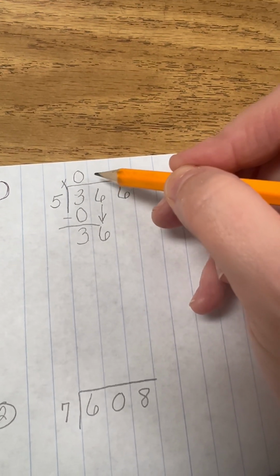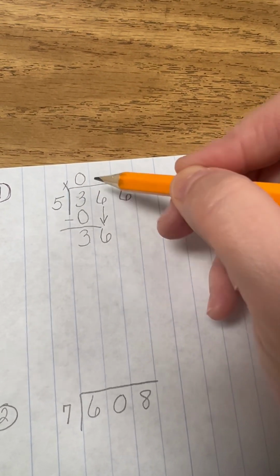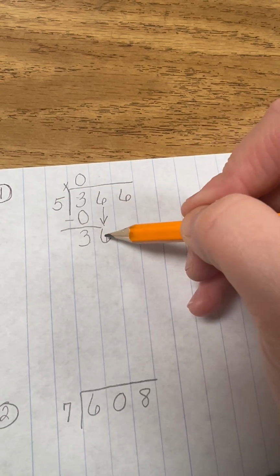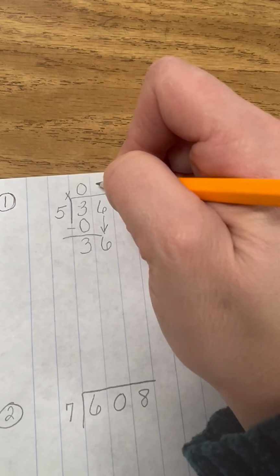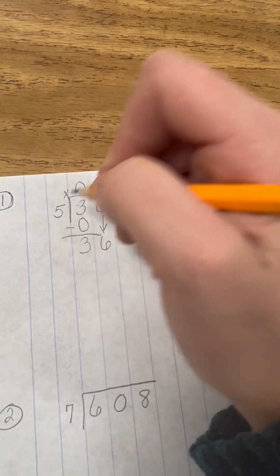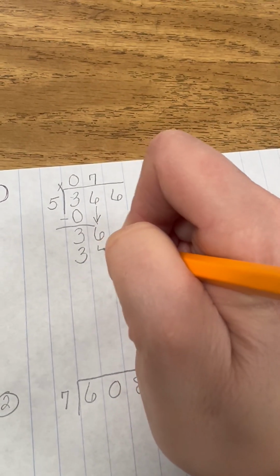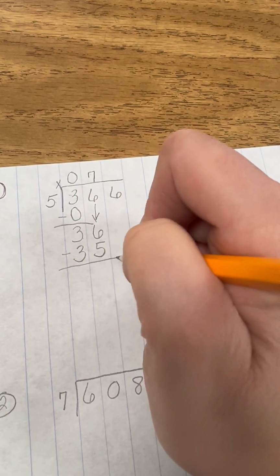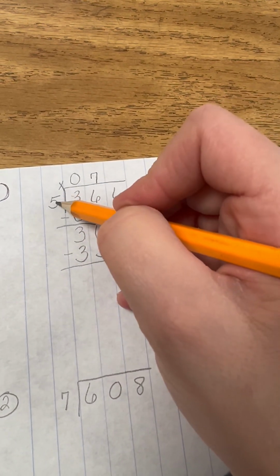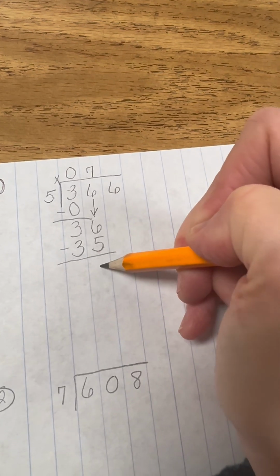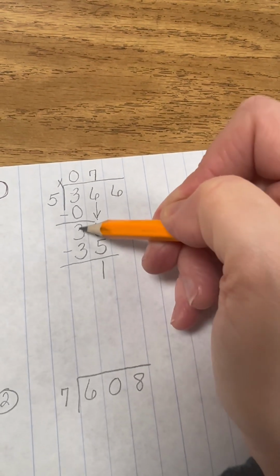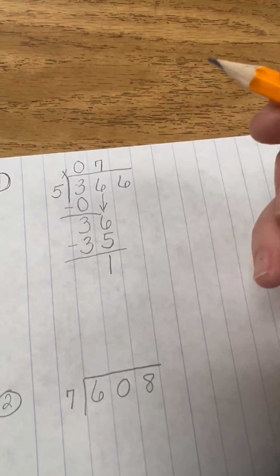I know that 6 times 5 is 30. I know that 7 times 5 is 35. 8 times 5 is 40. That's too much, so we've got to back up to 7 times 5 is 35. Okay, so this number times this number goes here, 35. Now we subtract. 6 minus 5 is 1. 3 minus 3 is 0. You don't even have to write that down.